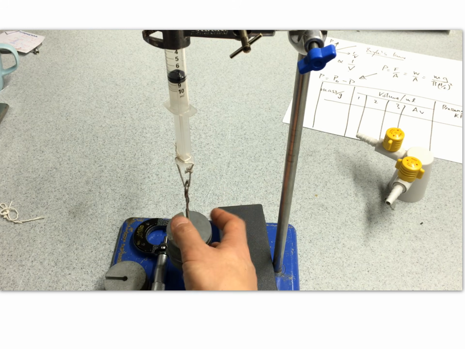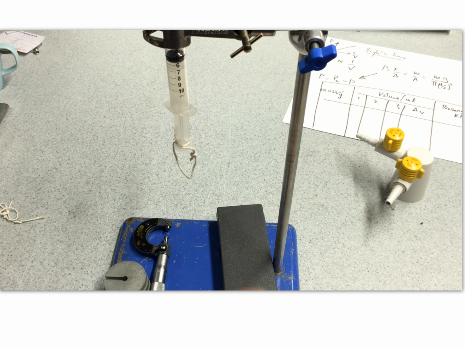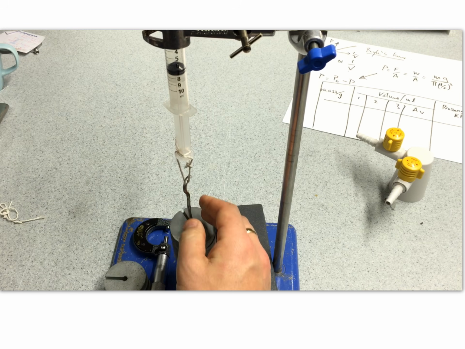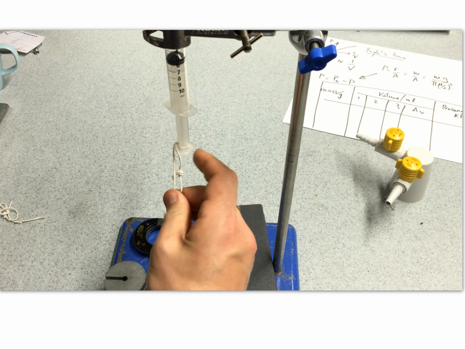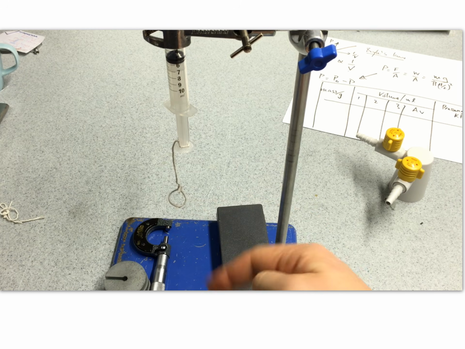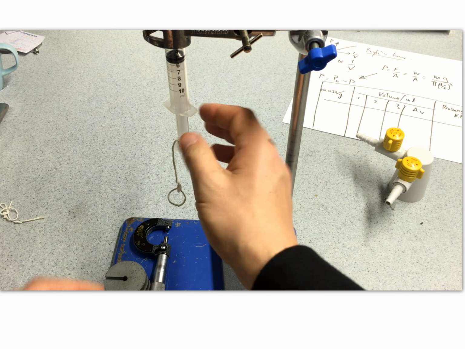Once you're finished with one set of readings, take it off, go back to the top, and reapply them one at a time, adjusting as you go, and there's a series of results in the bit below.